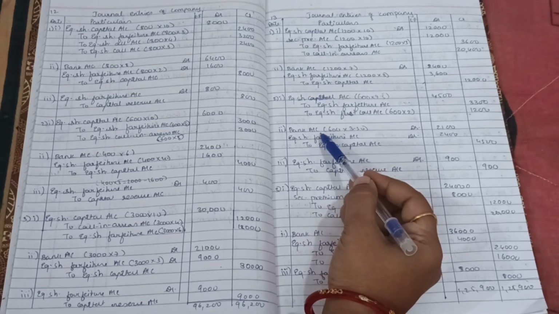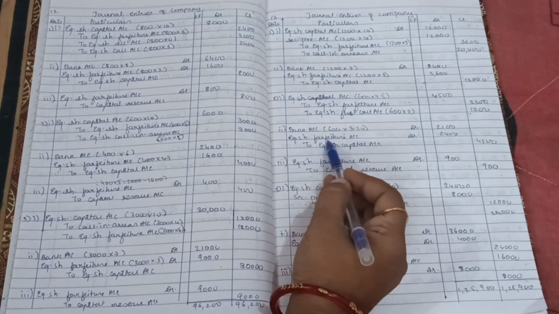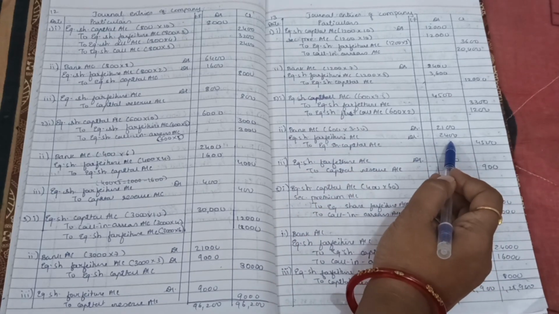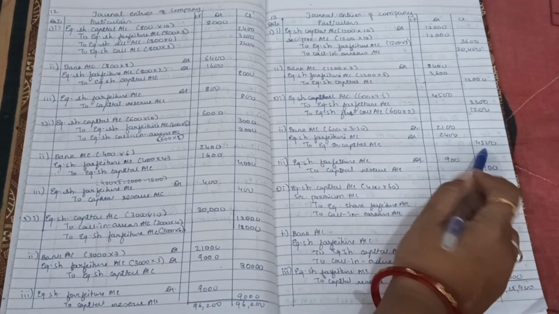Bank account debit, 600 multiplied by 3.50 is 2100, and equity share forfeiture account 2400, to equity share capital account 4500.